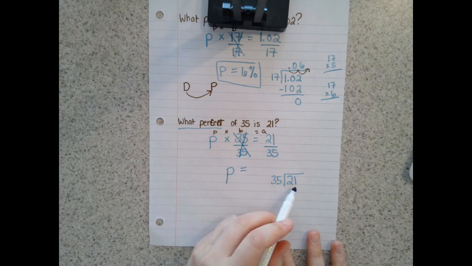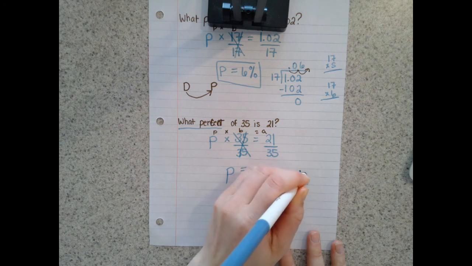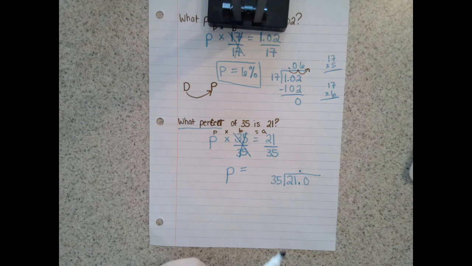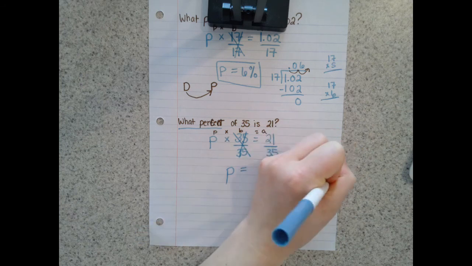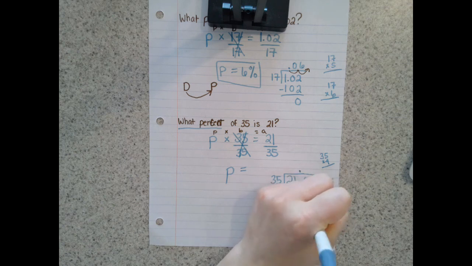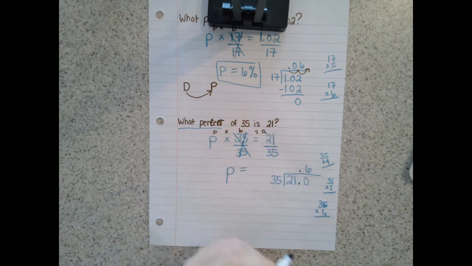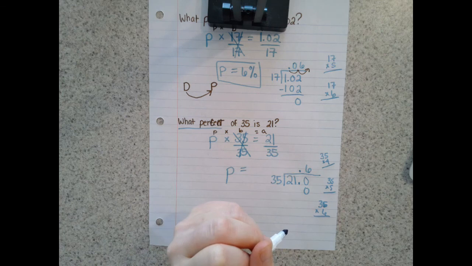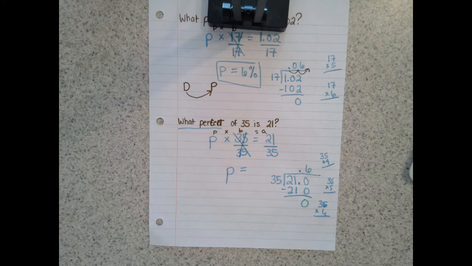35 can't fit into 21, so I need to add a decimal point and a 0. Bring that decimal point straight up. Then we have to think about how many times 35 can fit into 210. Again, you're going to have to do some scratch work to figure that out. Maybe try 35 times 4, 35 times 5, 35 times 6. Once you find a number that works, in this case it's 6. 6 times 5 is 30, 18, 19, 20, 21. It's 210 exactly, and I'm done with my division.